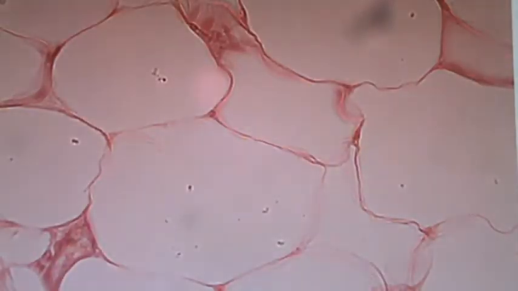Here's another one, and you can see again, connective tissue, adipose, lots of triglyceride right in the middle, all throughout. Okay, onward to the next.